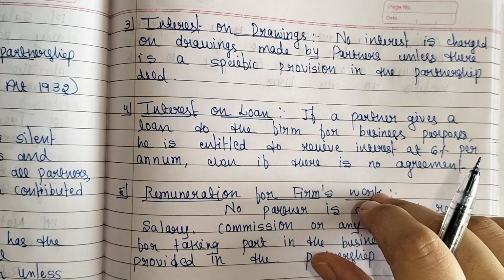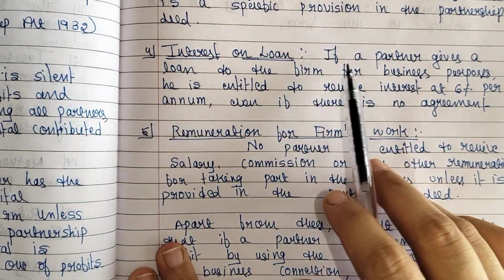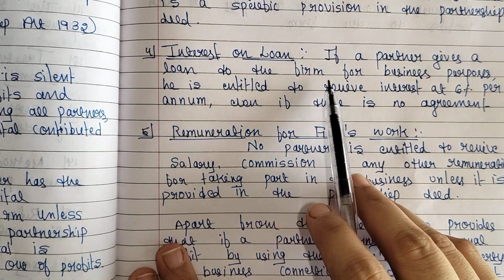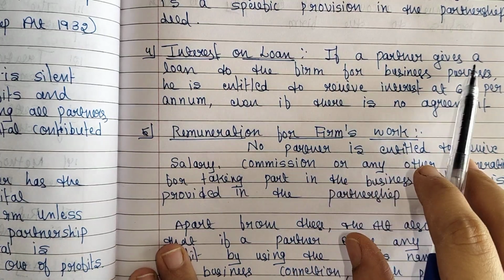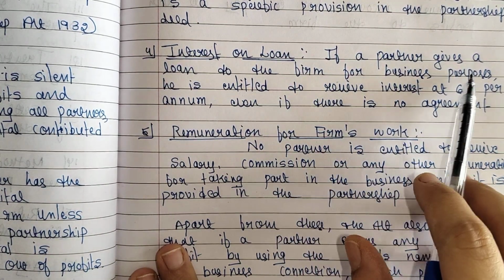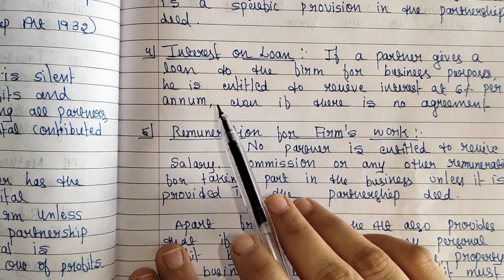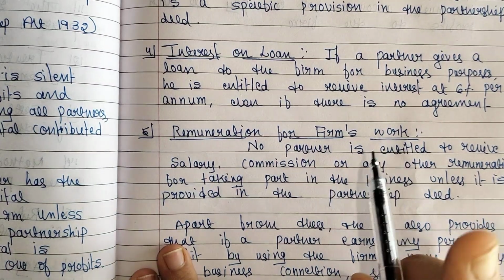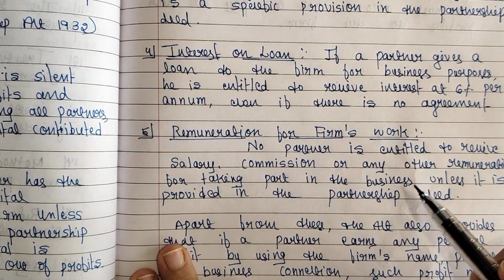Now, fourth provision, that is interest on loan. It means what? If a partner gives a loan to the firm for business purposes, he is entitled to receive interest at 6% per annum even if there is no agreement. What does the provision say? If a partner gives a loan to the firm for business purposes, he is entitled to receive interest at 6% per annum even if there is no agreement.